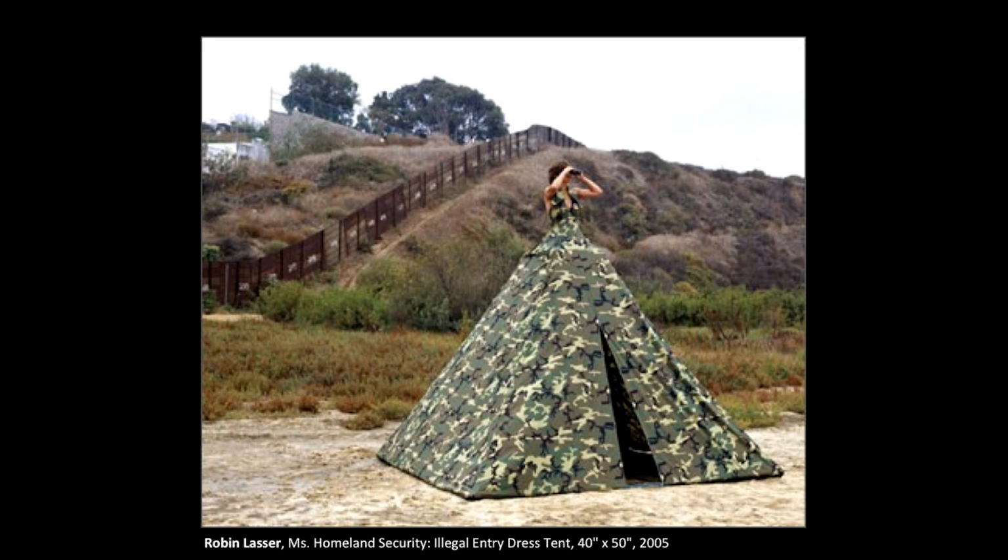Or San Jose artist Robin Lasser has been doing these tent dresses. They're installations that she makes photographs of, but she's making these large-scale dresses that serve both as a dress and a tent. Then she's taking those to specific places, and I'm guessing the model is on a ladder, but indeed is setting them up and photographing.